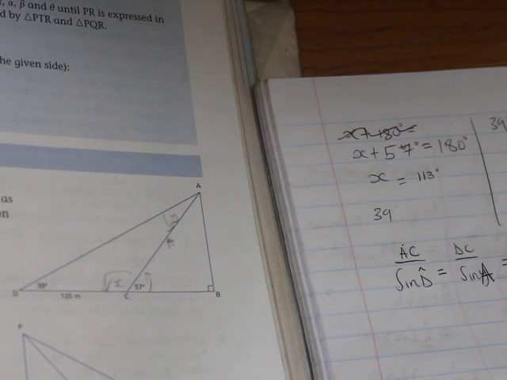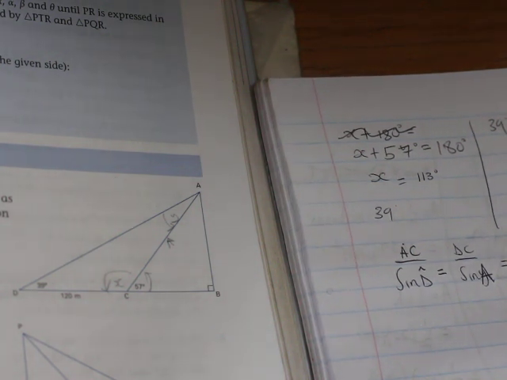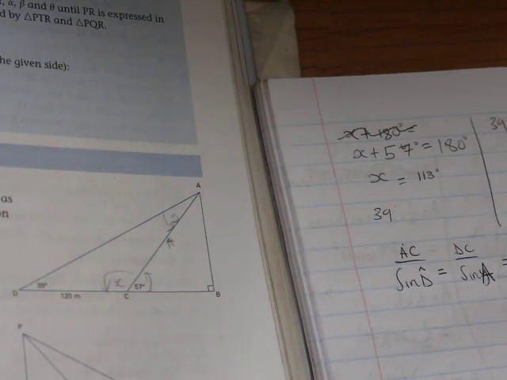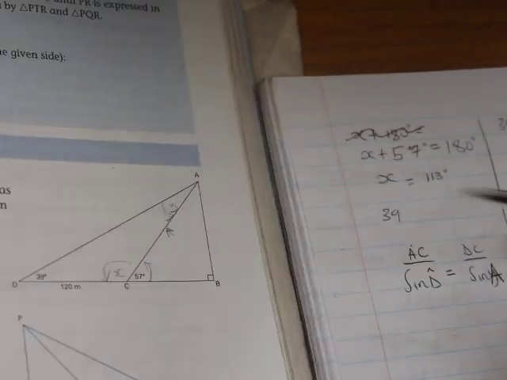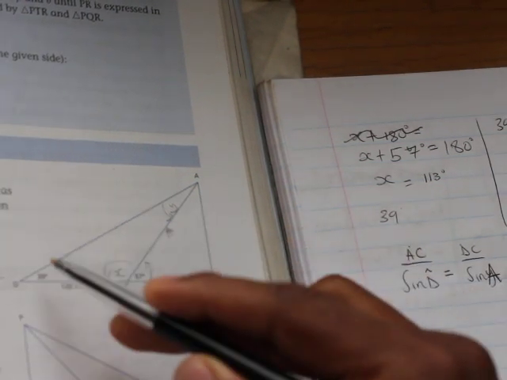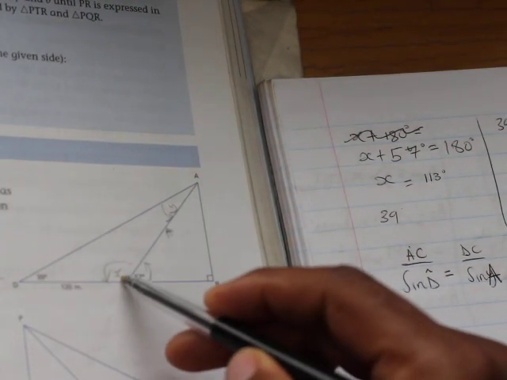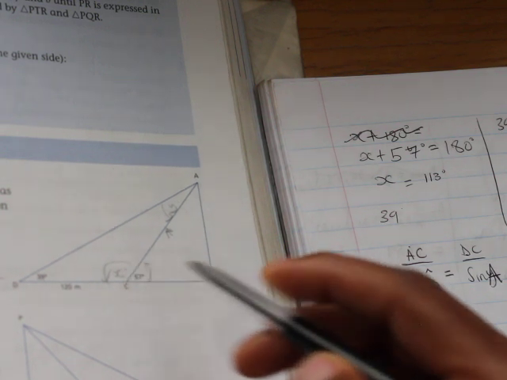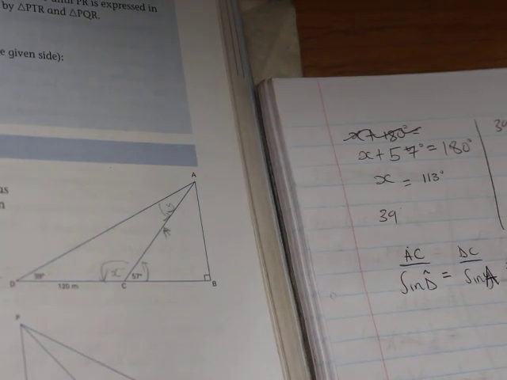This is also equal to AD over the sine of X, that angle over there.